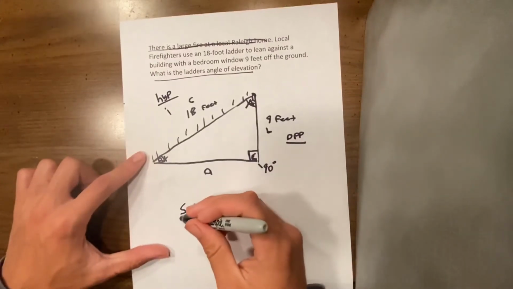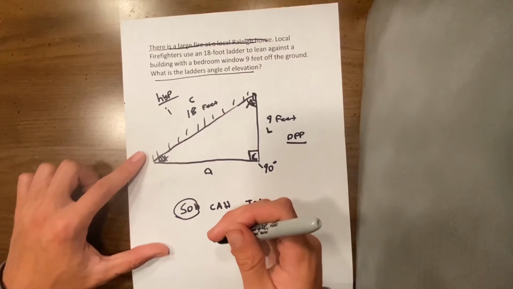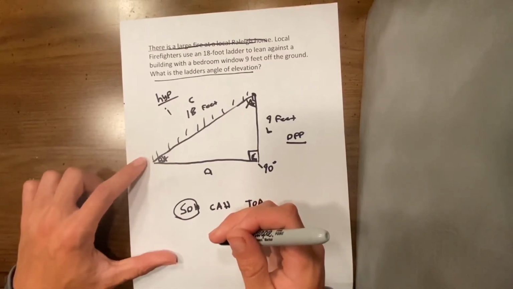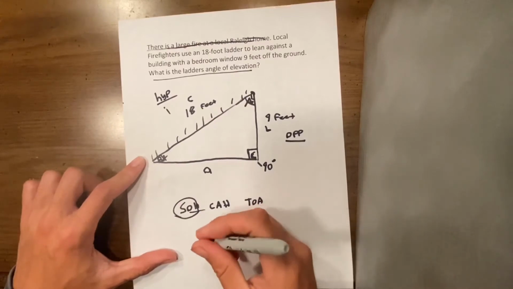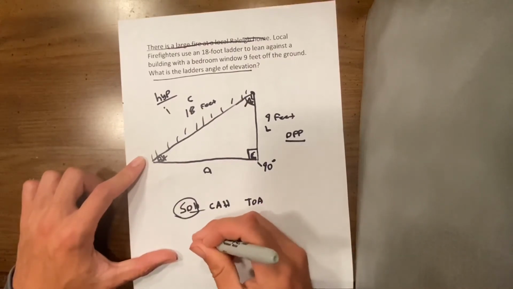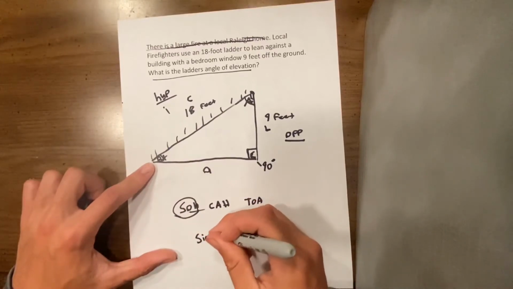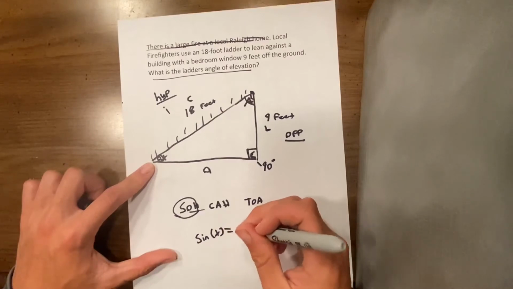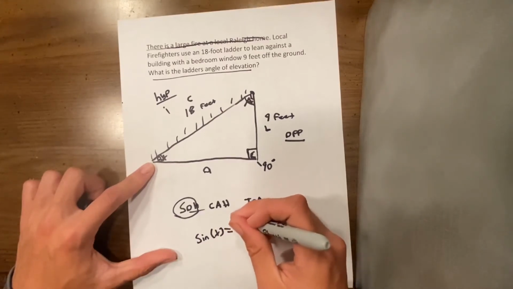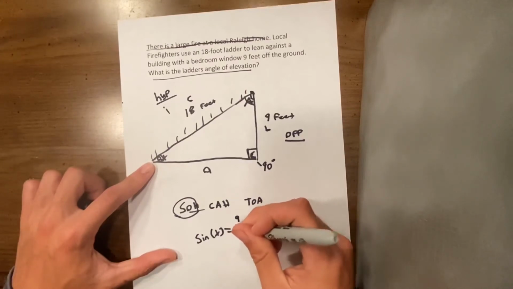So that means that we use sine, SOHCAHTOA. So what it'll be is the opposite over the hypotenuse, which ends up being, to find this angle, angle X, sine X is equal to 9 over 18.